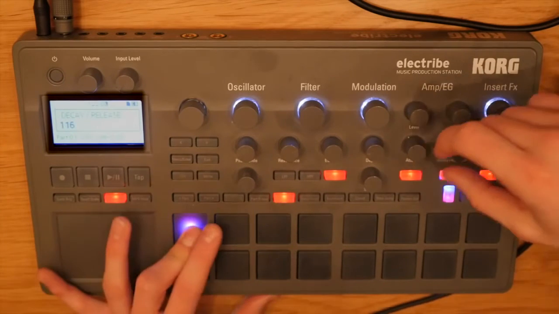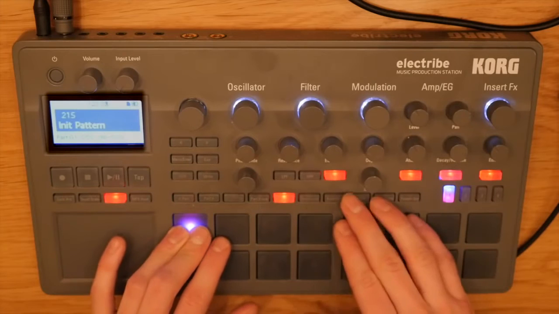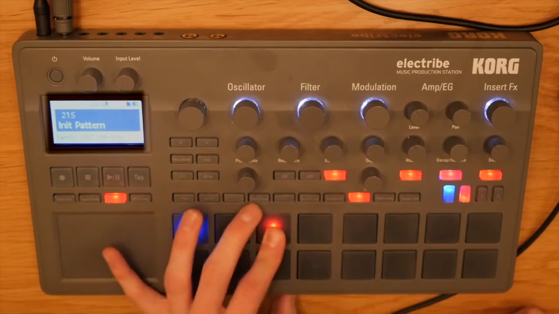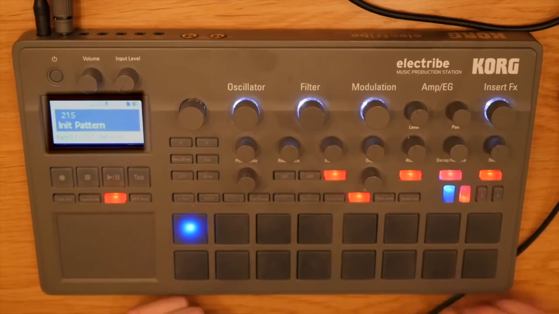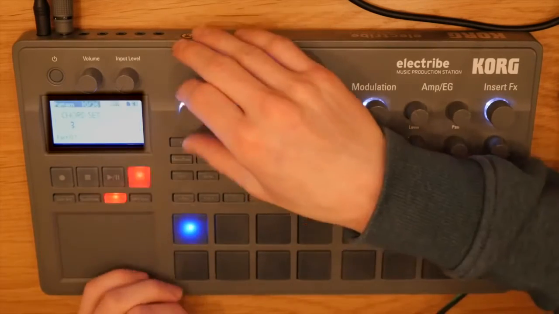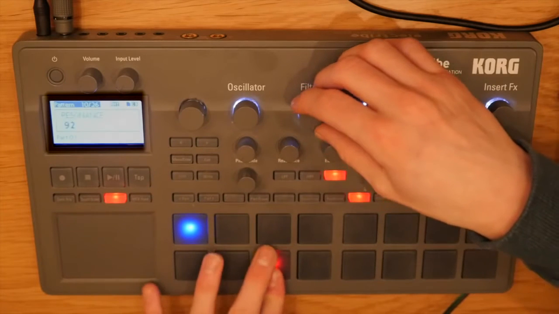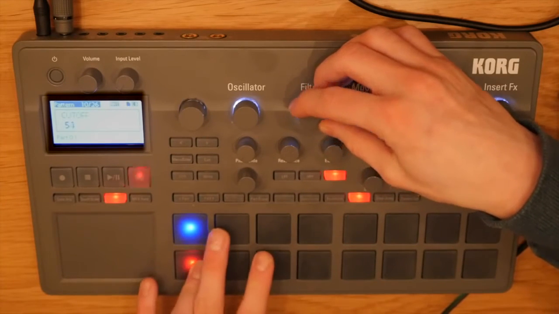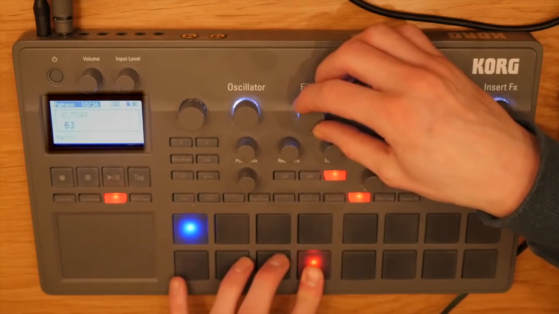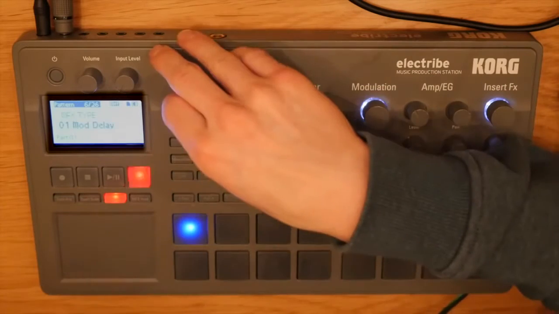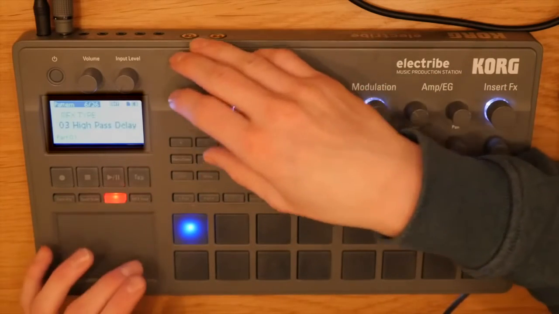Some more release. And another thing is using master effects.